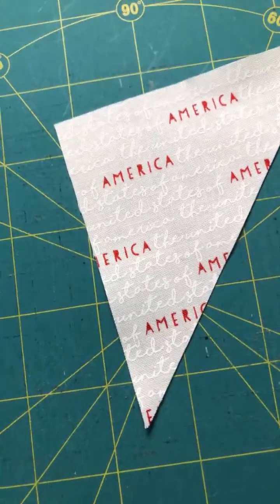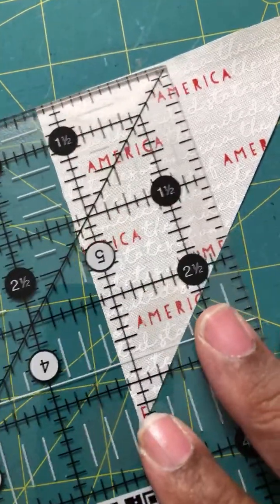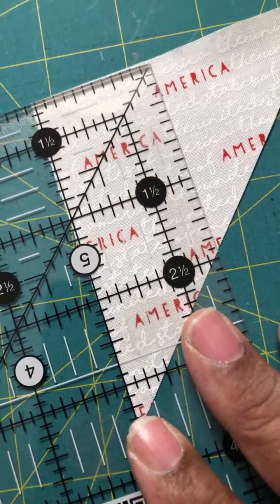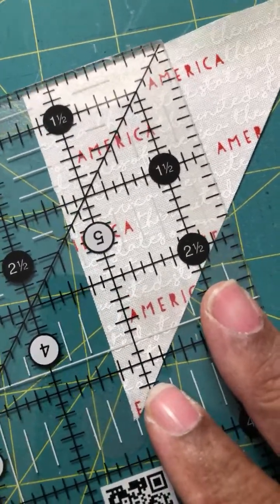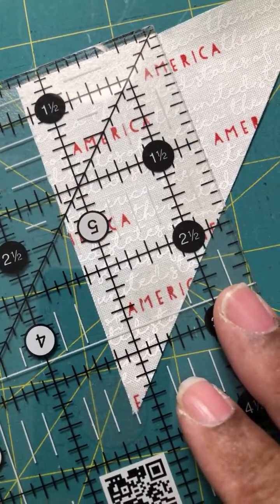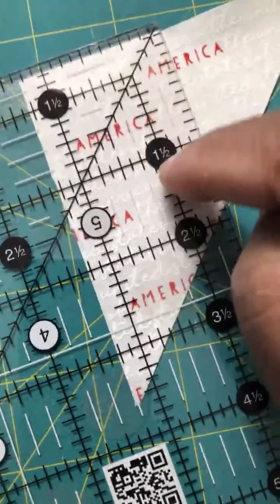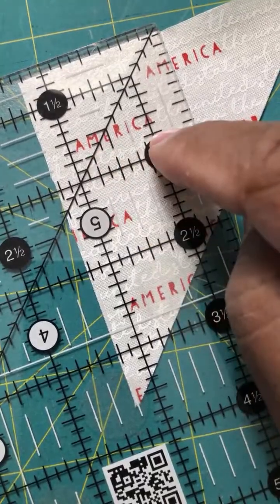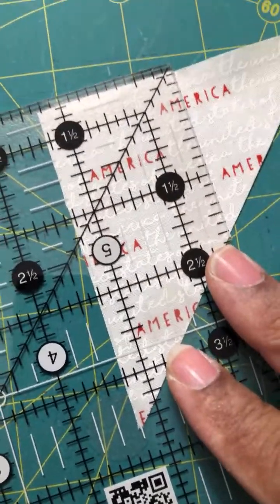We also need to make sure that America is longer than 1 inch. If this square is 1 inch, the tip is still going to be cut off, but you could have the majority of it.